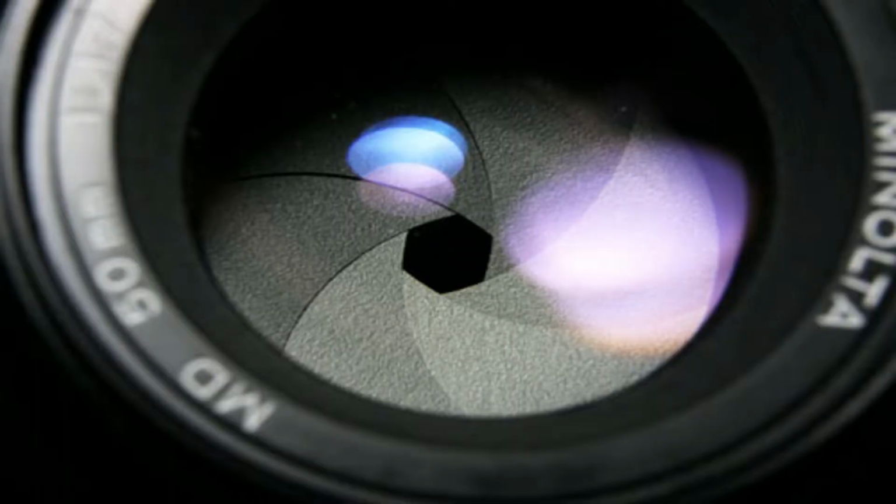Now, let's get into how Aperture can make your photos look 100 times better. First things first, what is aperture? Well, aperture refers to the size of the opening in your camera's lens which light enters into the camera. There's a picture in case you're wondering how that looks.